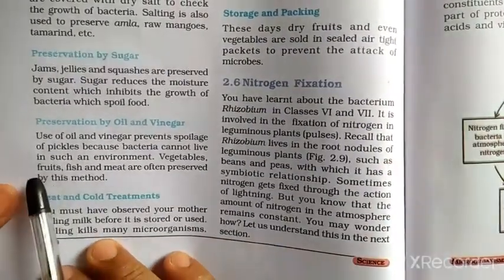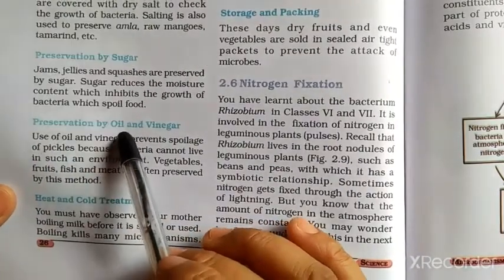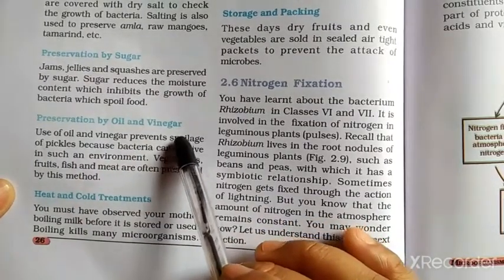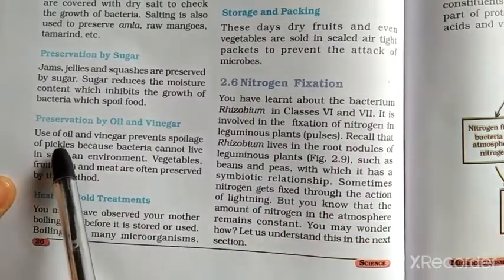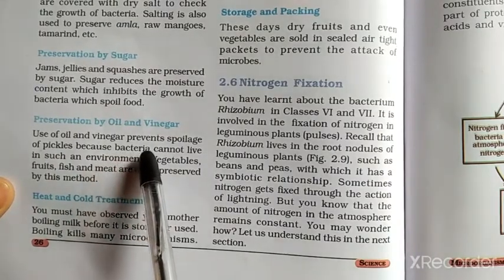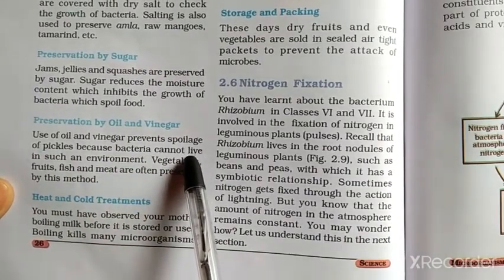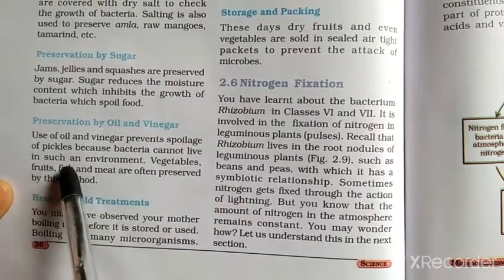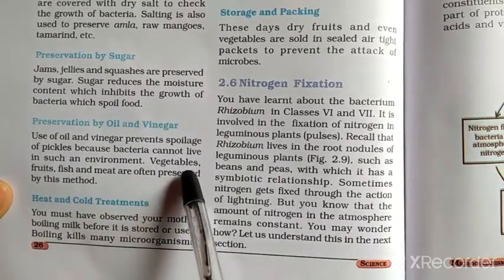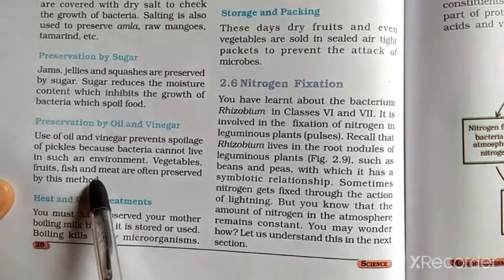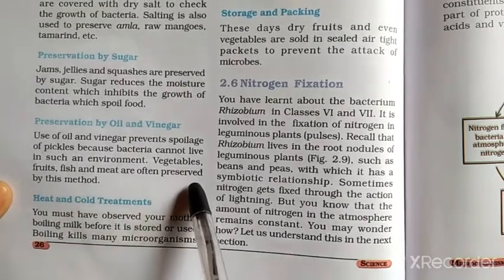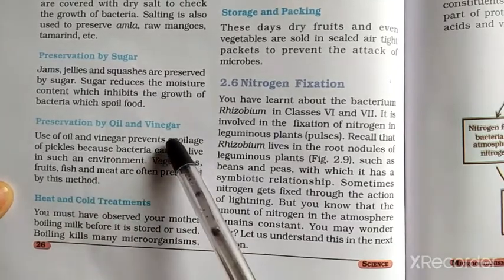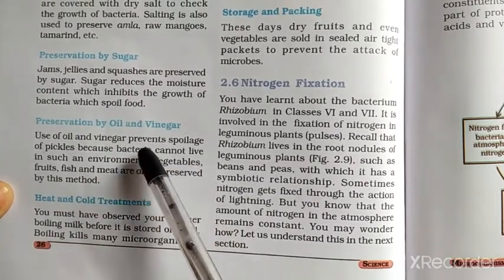Next, let's see preservation by oil and vinegar. Use of oil and vinegar prevents spoilage of pickles because bacteria cannot live in such an environment. Vegetables, fruits, fish, and meat are often preserved by this method. So oil and vinegar are also used as a preservative.